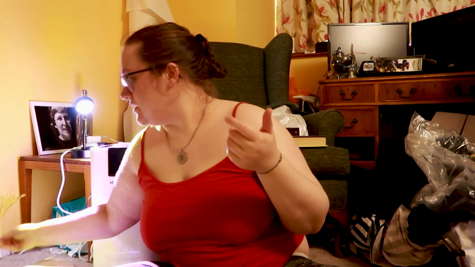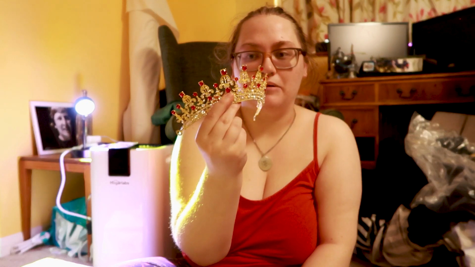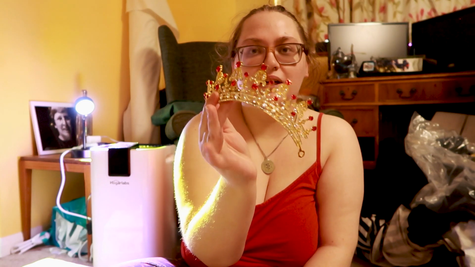And then lastly, just have things that make you happy. I mean, I have this hanging around in my bedroom. It's really pretty. I like it. It makes my mental health a bit better if I just look at it and it feels happy. It's not expensive, it's just cheap metal and plastic, but it's pretty.